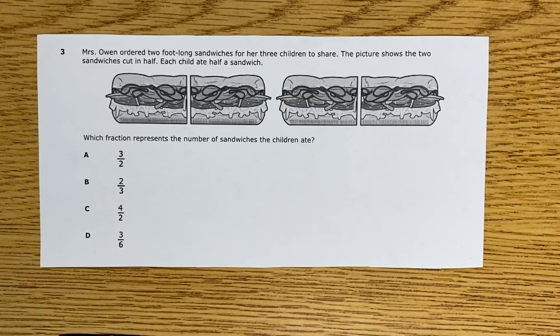Question 3. Miss Owen ordered 2 foot-long sandwiches for her 3 children to share. The picture shows the 2 sandwiches cut in half. Each child ate half a sandwich. Which fraction represents the number of sandwiches the children ate?